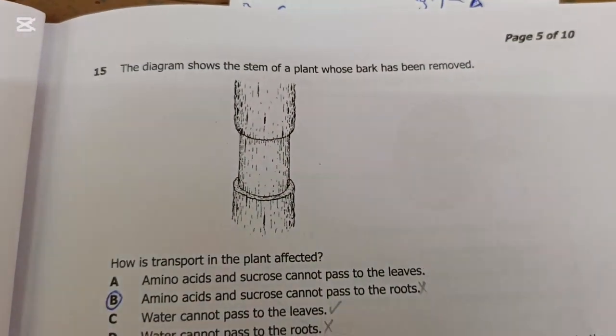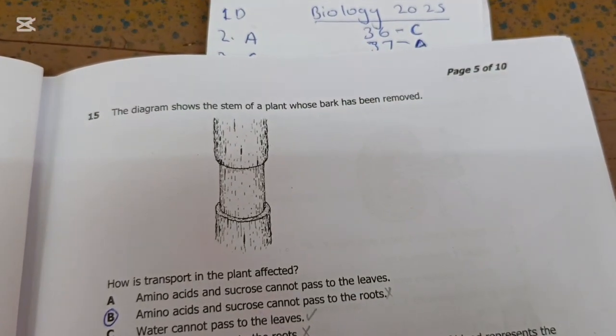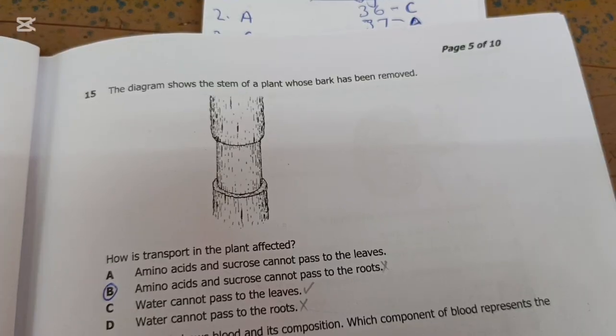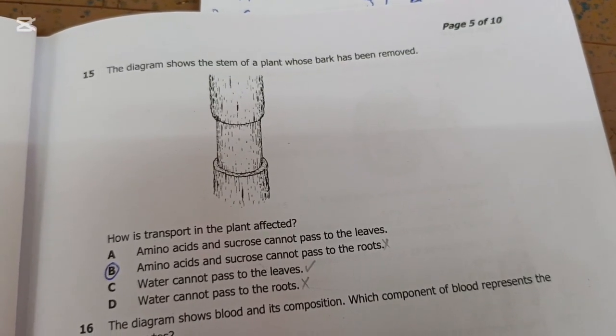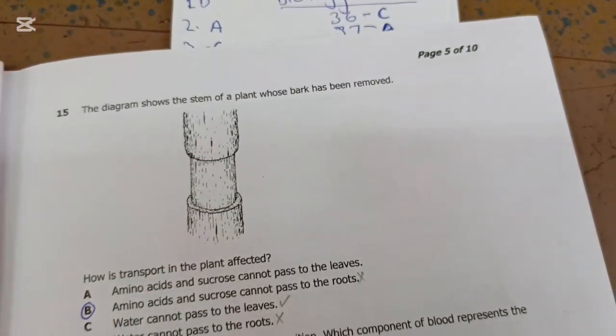Then we come to question 15. The diagram shows the stem of a plant whose bark has been removed. How is transport in the plant affected? So we have B, amino acids and sucrose cannot pass to the roots.